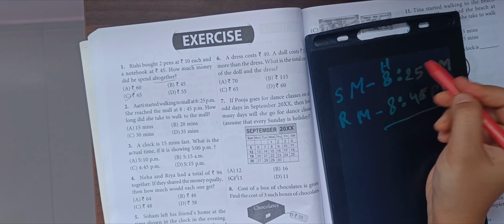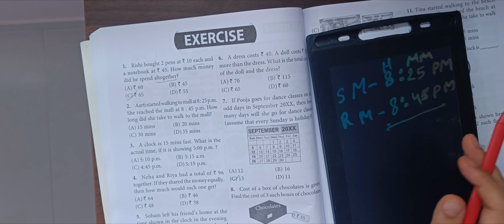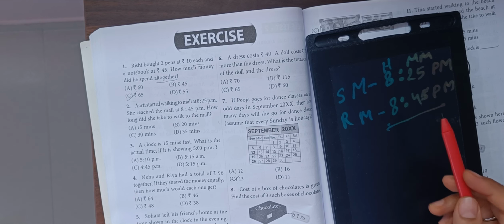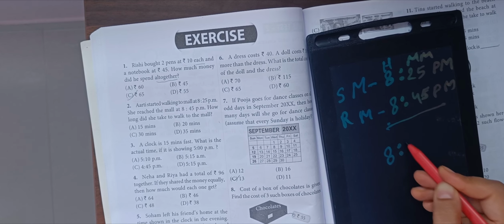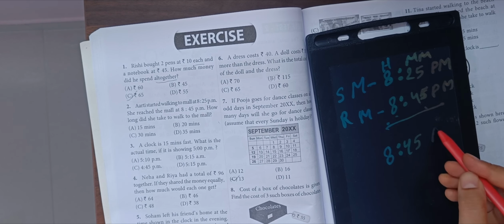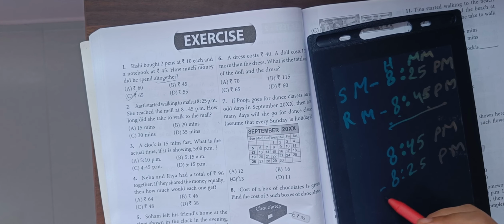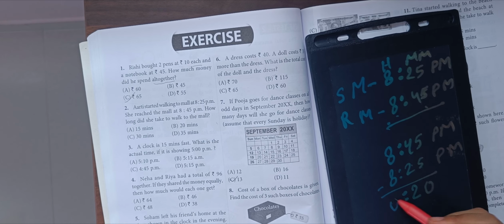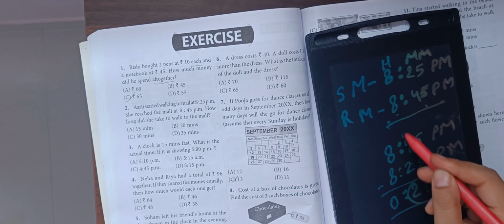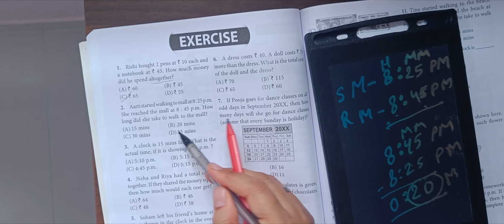So this part is always the hour and this part is the minute. So we need to subtract the times to find the time she took to reach the mall. Always subtract from the bigger number. So 8:45 is the bigger time and 8:25 is the lesser time. So 5 minus 5 is 0, 4 minus 2 is 2, 8 minus 8 is 0. This is the minute part, so 20 minutes she took to reach the mall.